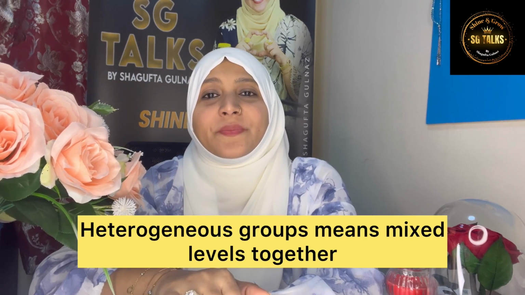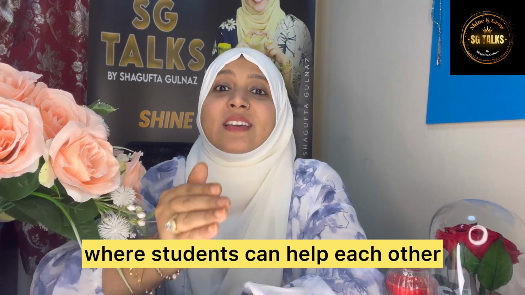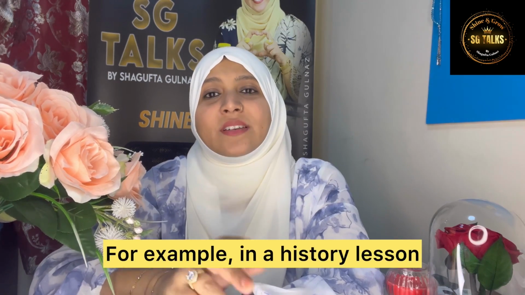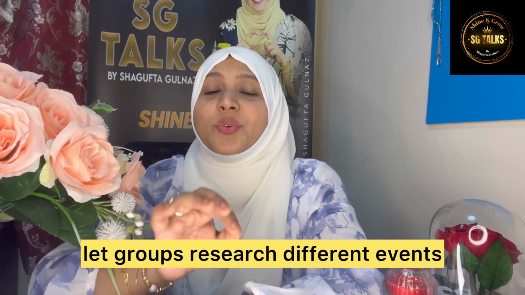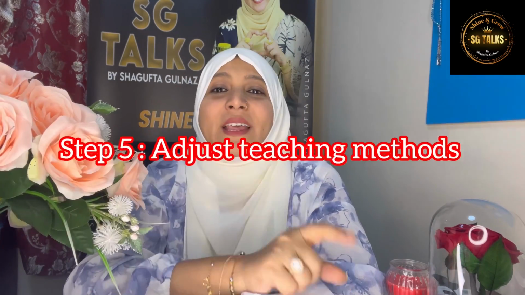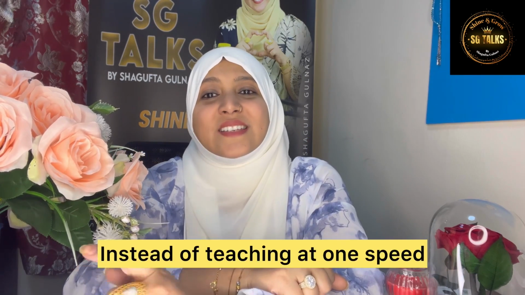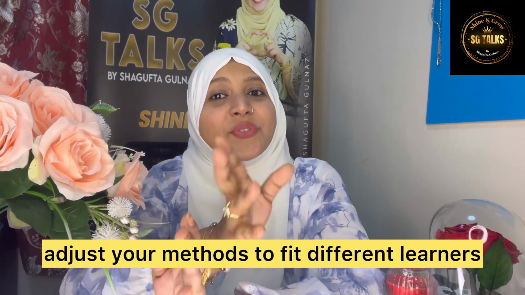Heterogeneous groups means mixed levels together. Use this for collaborative learning, where students can help each other. For example, in a history lesson, let groups research different events and present them creatively. And step number 5, adjust teaching methods for different paces. Instead of teaching at one speed, adjust your methods to fit different learners.